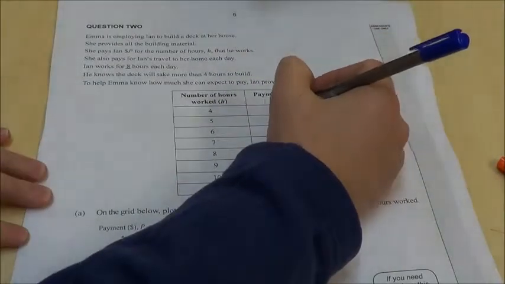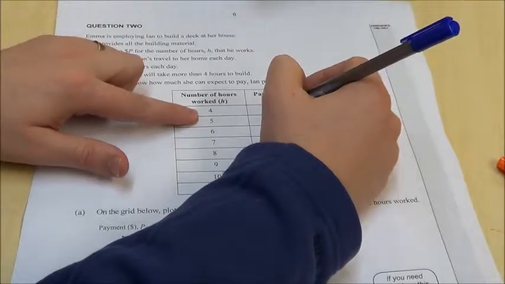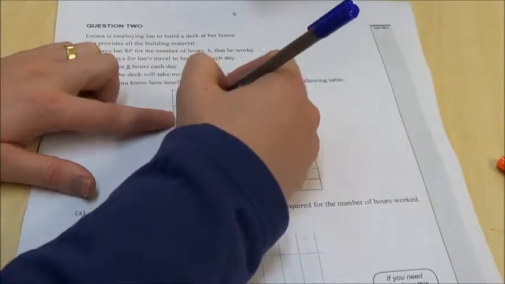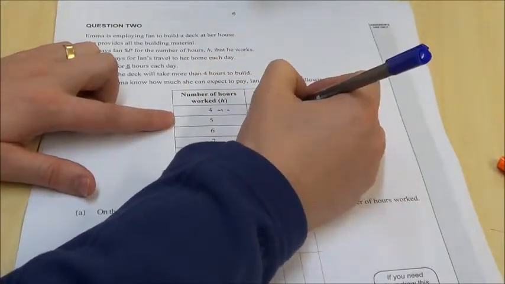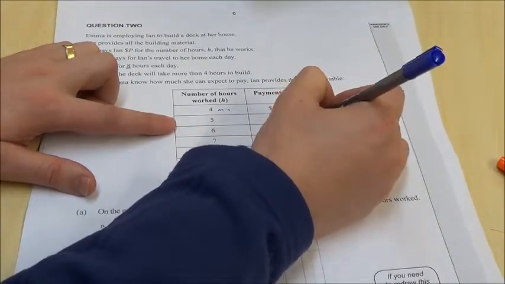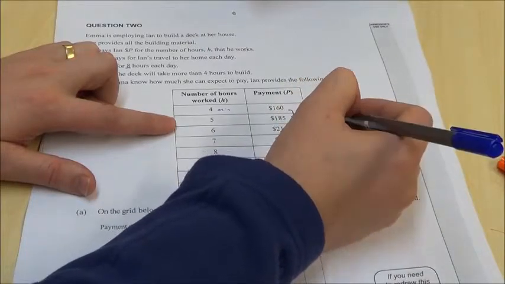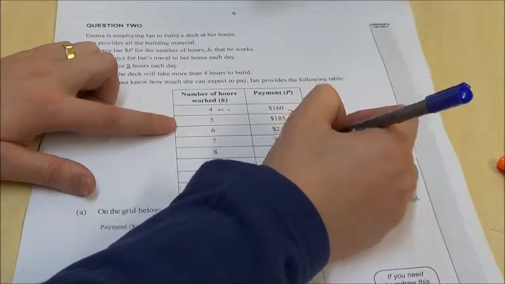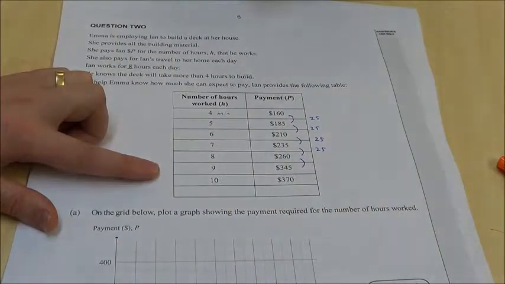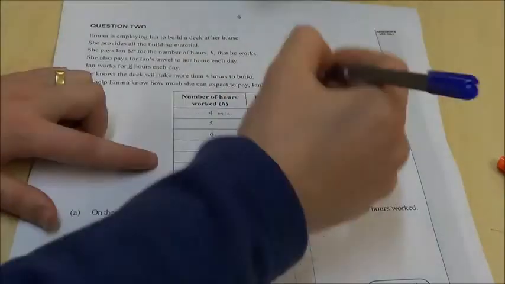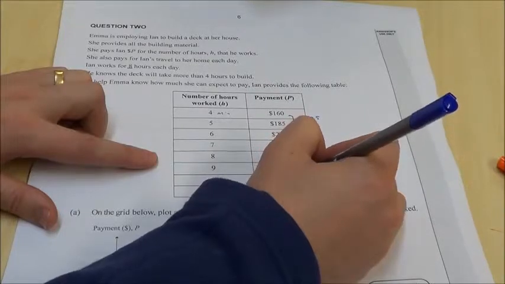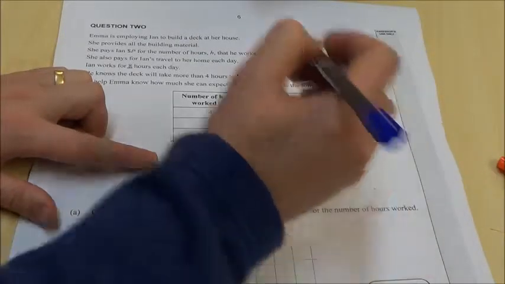So we've got 4 hours is going to cost $160, and that's the minimum. That's how few it will take. An extra hour's worth of work is another $25, $25, $25, $25. And then we've got a big jump here, jumping up by $85. And then this one here is $25 more.